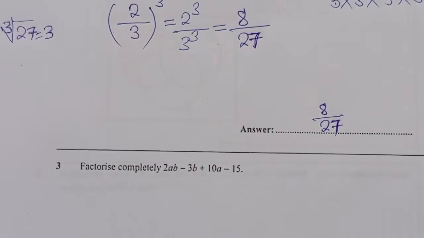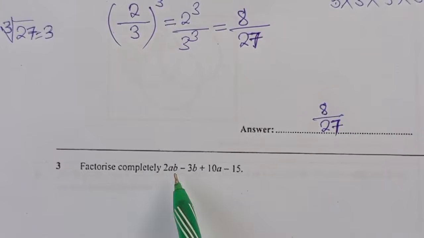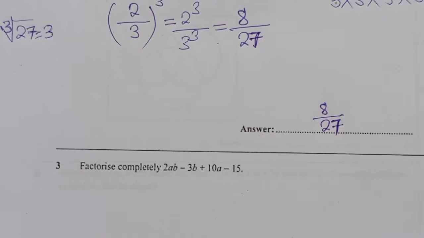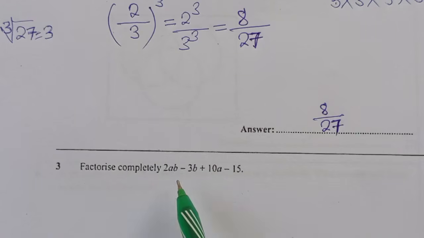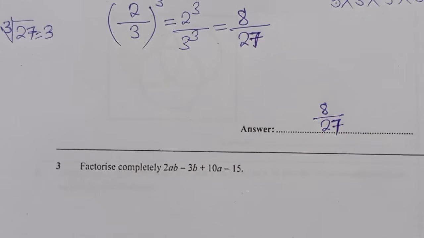We proceed now. We go to this one where we are taught to do what? We are taught to factorize completely. We are given 1, 2, 3, 4 terms. So whenever you are given 4 terms, what you just need to do is to group these terms together. You group them like that, in pairs of 2. You can get these 2, you put them like this, and these you put them like that. Then you factorize them.